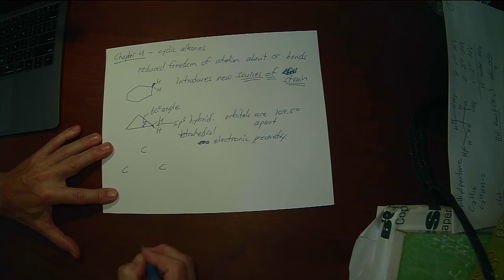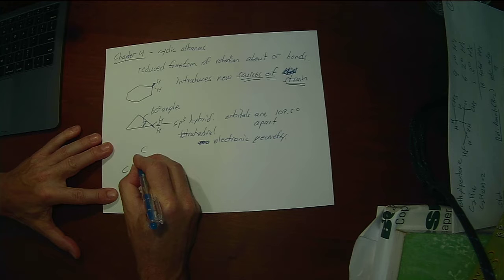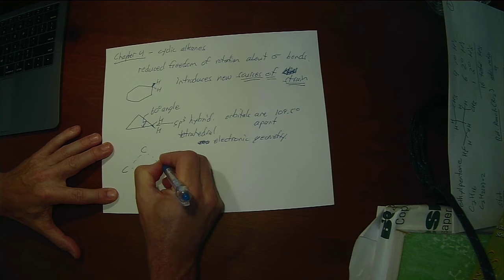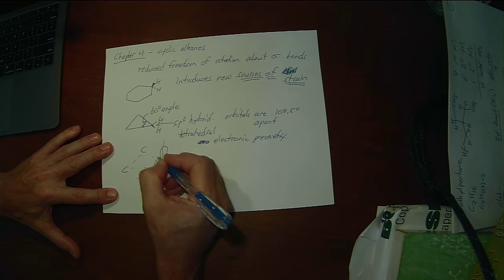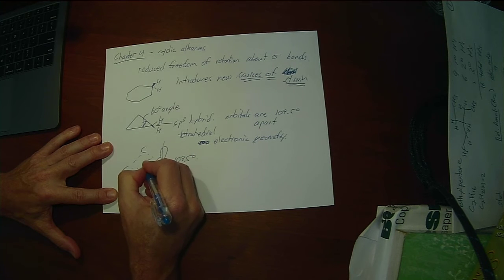So if you're looking at your carbons, there's your bond angles. Your bond angles are 60 degrees, but your orbitals aren't there. Your orbital's actually out here. The angle between these two orbitals, and I may be exaggerating a little bit, is 109.5 degrees. The angle here is 60 degrees.